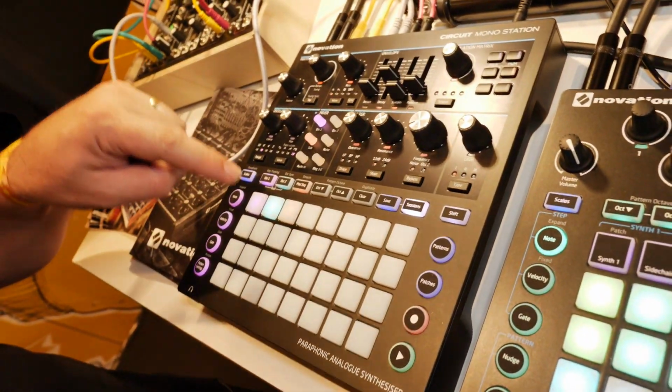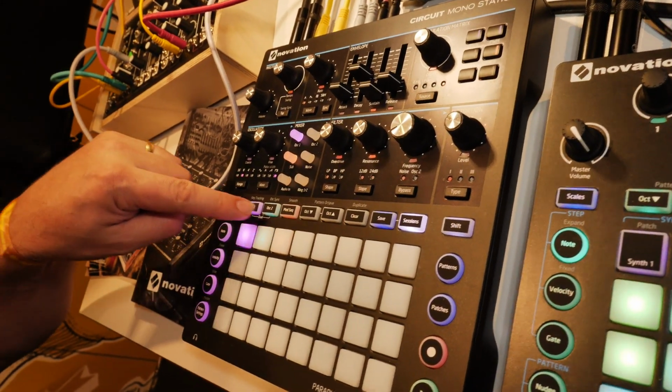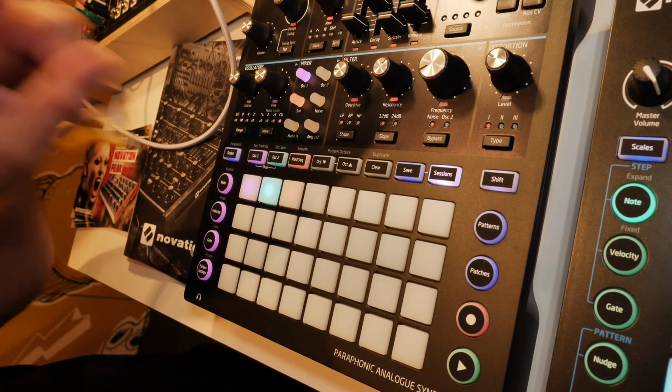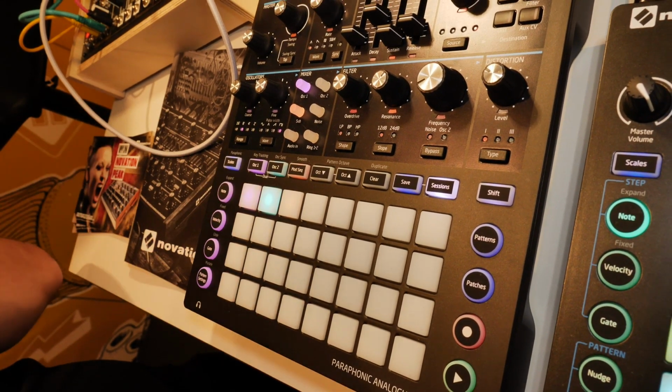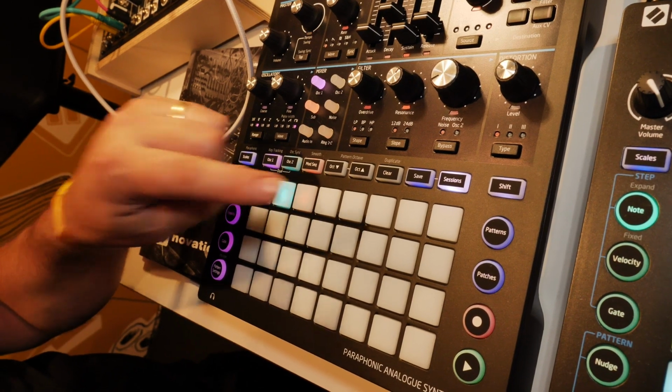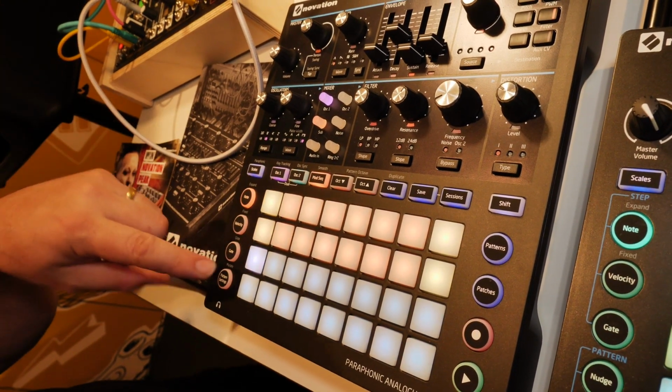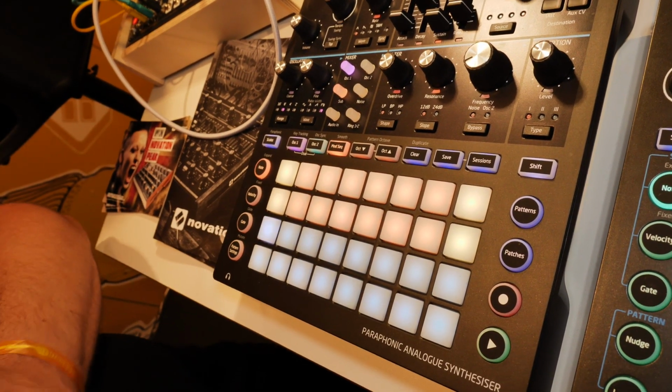But now, if you press Shift and Sessions, we now have a switch that allows you to switch between oscillator 1 and oscillator 2 and the mod sequencer, which is a new sequencer added to the Monostation. So, for example, if I go to my mod sequence page, this is a new page. Oh, it's a new page, yeah.